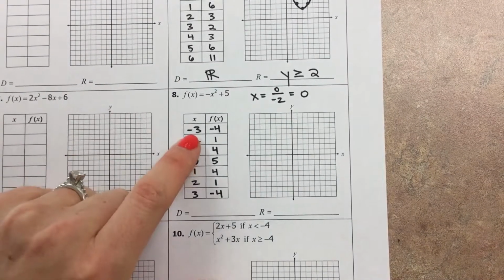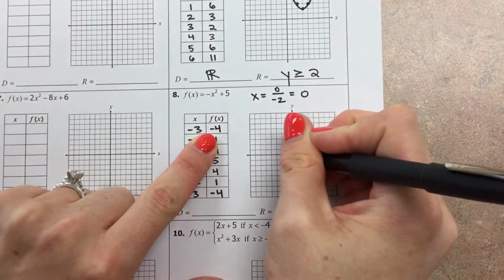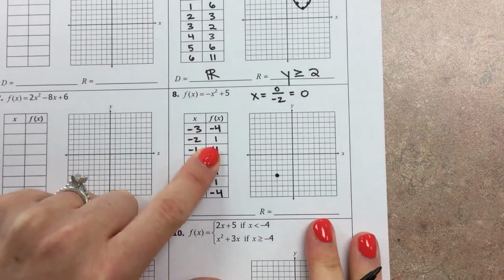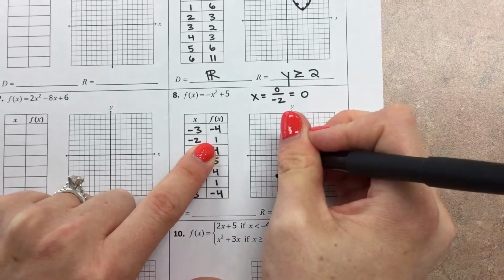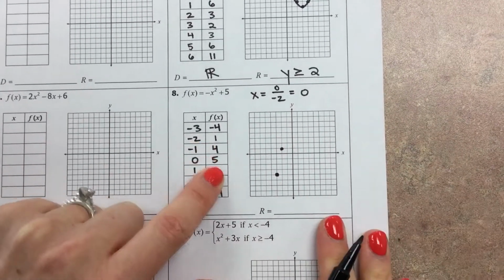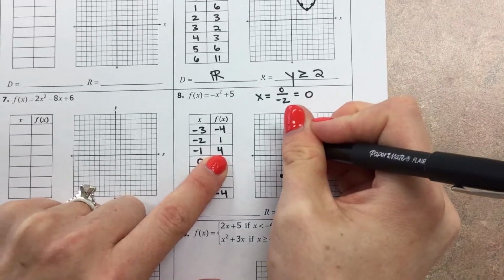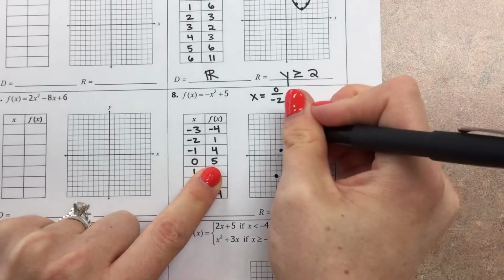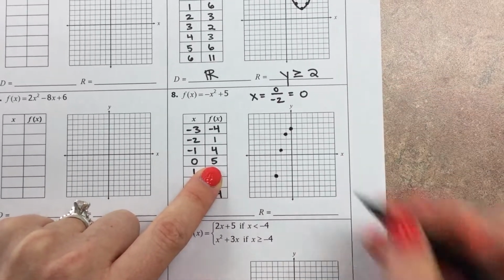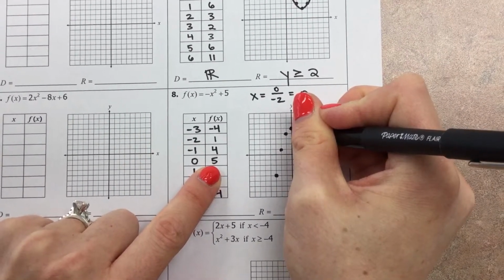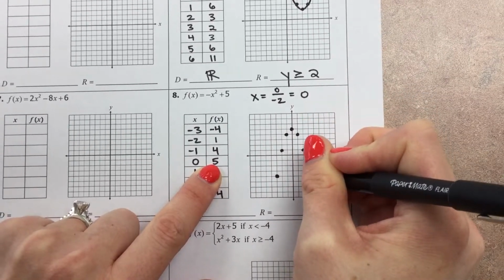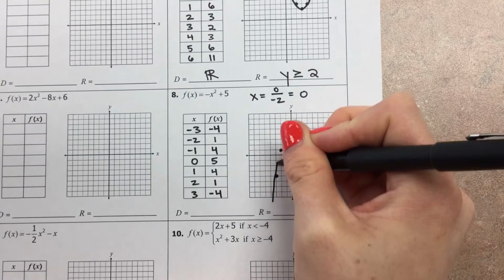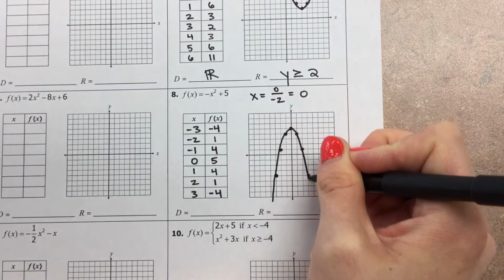So plot these 7 points. So we have negative 3, negative 4, so 1, 2, 3, down to negative 4. Negative 2, 1 is right up here. Negative 1, 4 goes even higher. And then my vertex is going to be right on the y-axis, 0, 5. So then, after that, I just do this perfect mirror image on the way down. So that is what my graph looks like. I'm going to connect the dots, and then I can do domain and range.